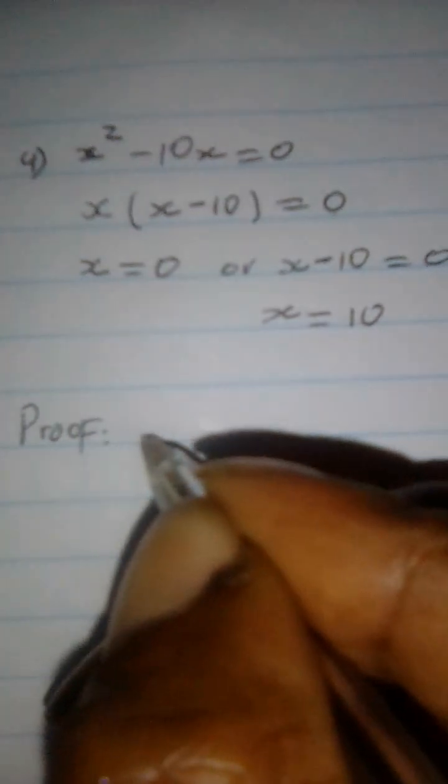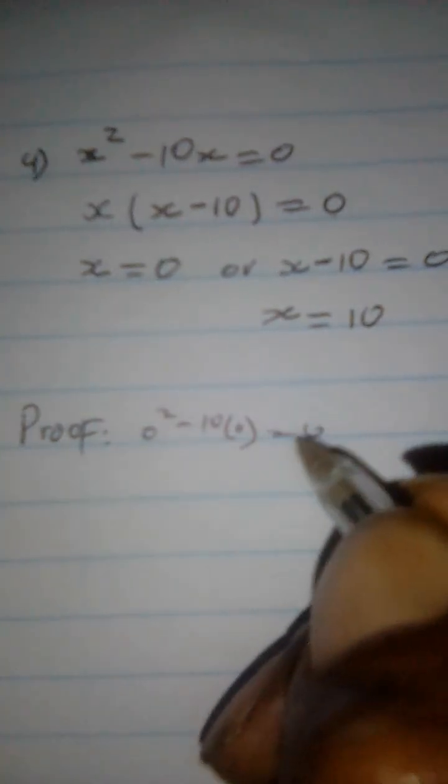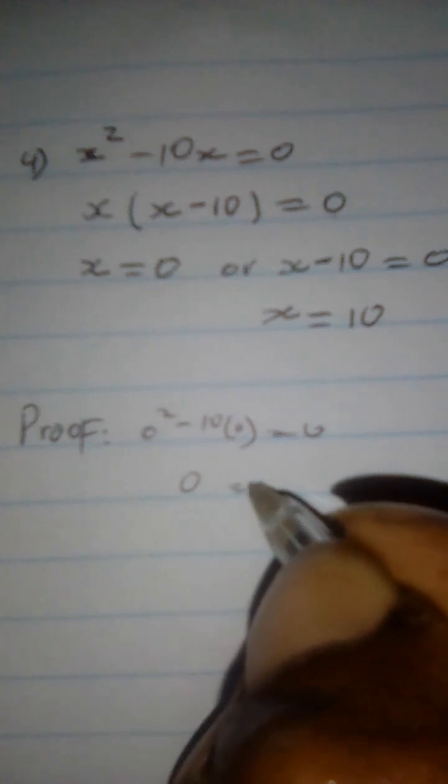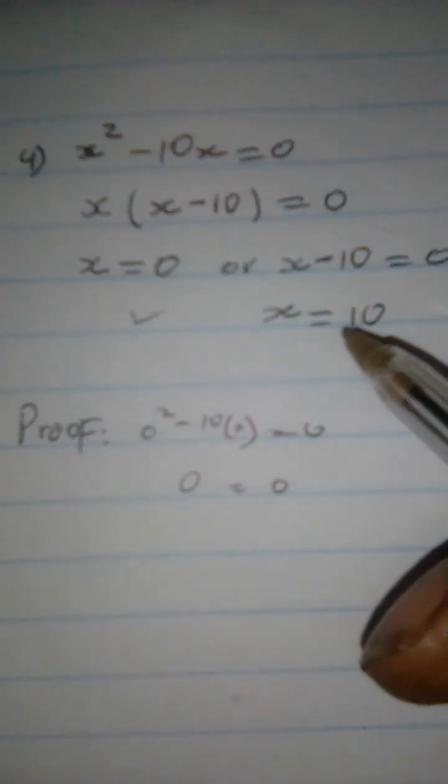So let's substitute x equal to 0 here. This is a proof. 0 squared minus 10 times 0 is equal to 0. 0 equals 0, so x equals 0 checks out. Now let's substitute 10.